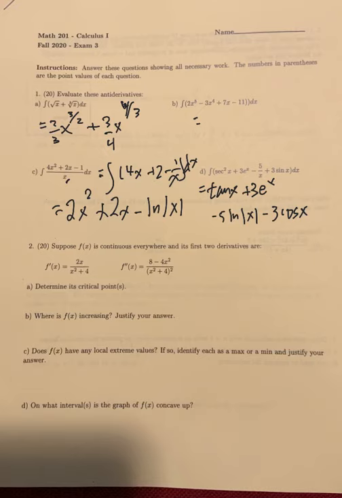On number 2 here, another 20 points. It's just, I give you the derivatives. I don't tell you the function. I want you to use information from derivatives to answer these questions. We had a few problems on the review, problems I posted where you were not given the function, but given the first or second derivatives.